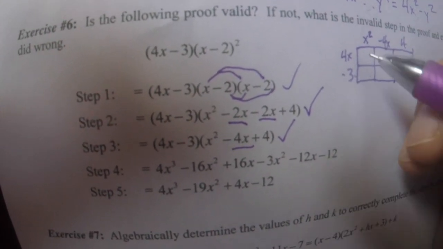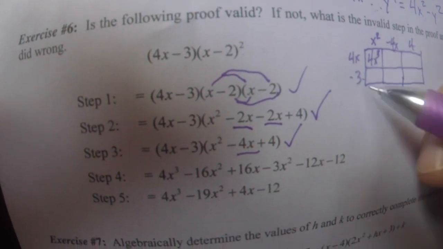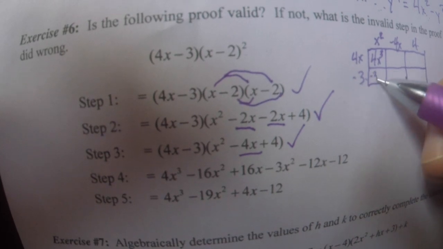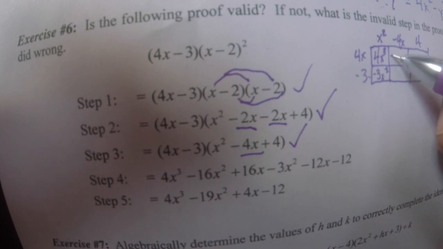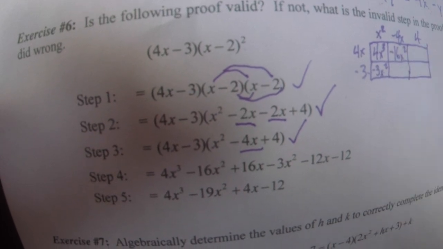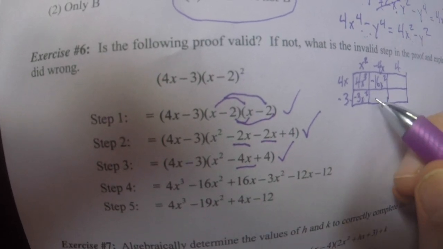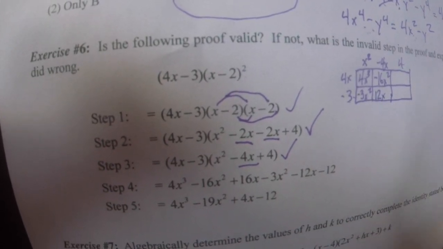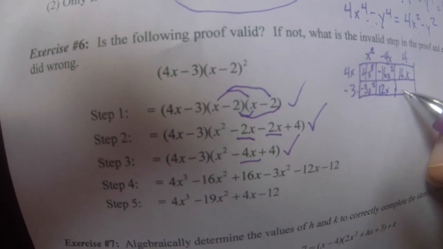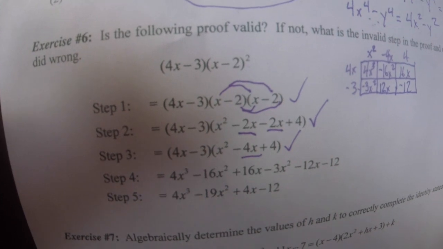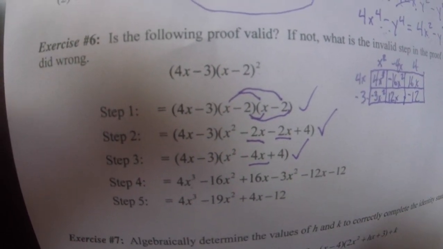So it looks like they got, well, what would we get? Let's see, 4x to the third, x squared times negative 3 would be negative 3x squared, all right, negative 4x times positive 4x I think is negative 16x squared. Negative 3 times negative 4x I think is 12x. 4 times 4x, 16x. And 4 times negative 3, I believe, is negative 12. All right? So they got 4x to the third. That matches up.